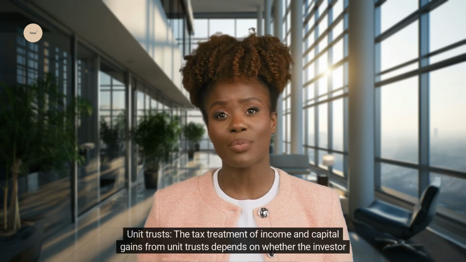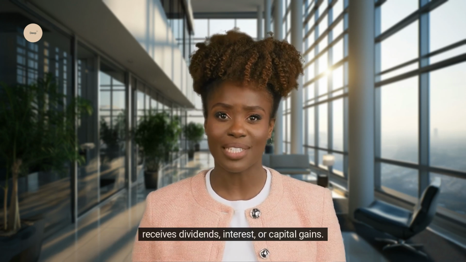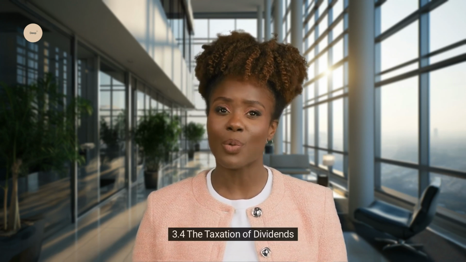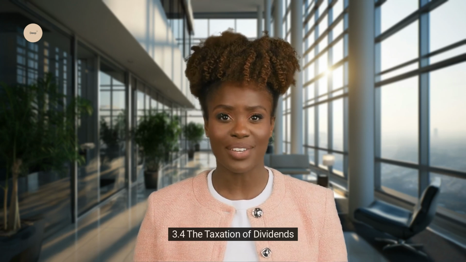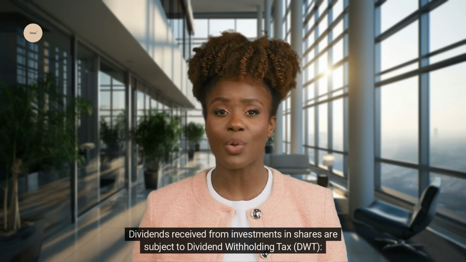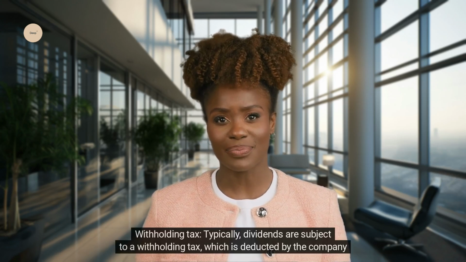The tax treatment of income and capital gains from unit trusts depends on whether the investor receives dividends, interest, or capital gains. 3.4. The taxation of dividends. Dividends received from investments in shares are subject to dividend withholding tax, DWT. Withholding tax.